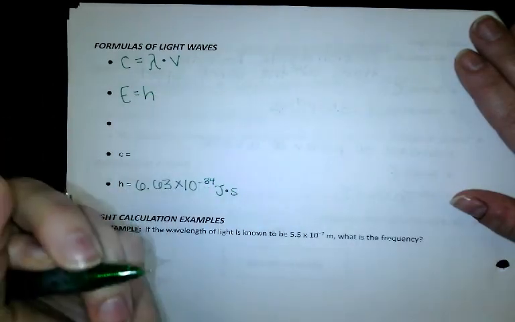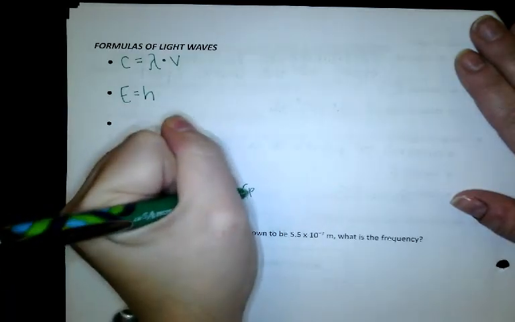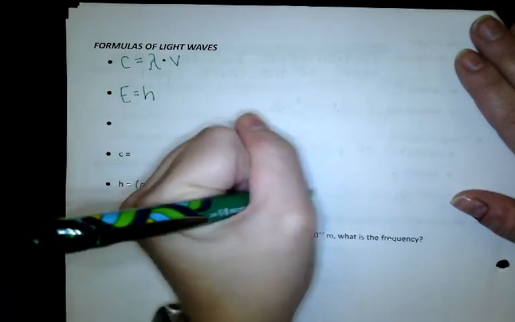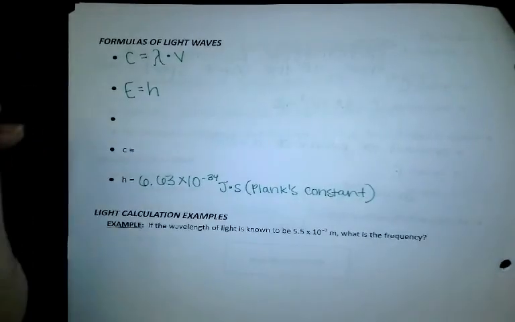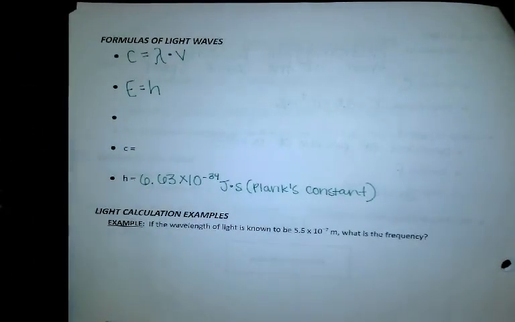Now, I think it was Planck's constant that they had to figure out in Stranger Things Season 3? I think that's what it was.